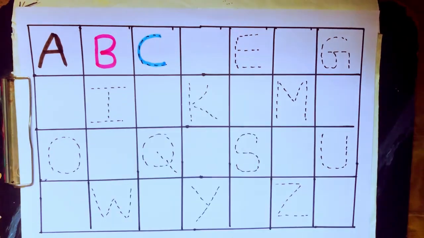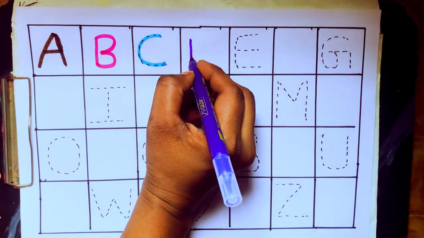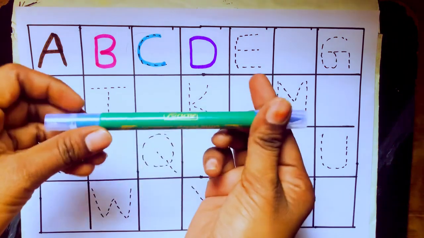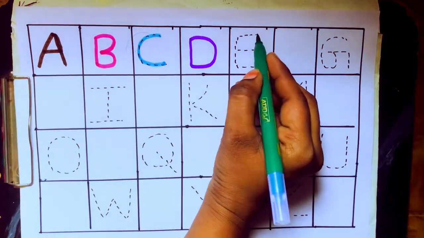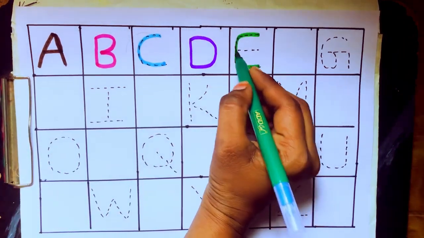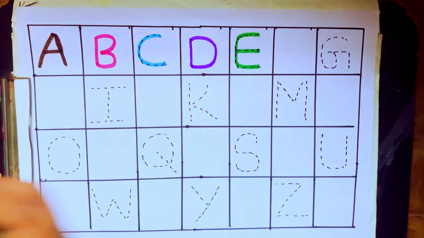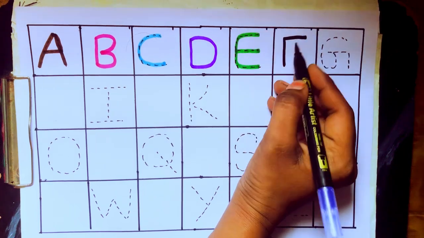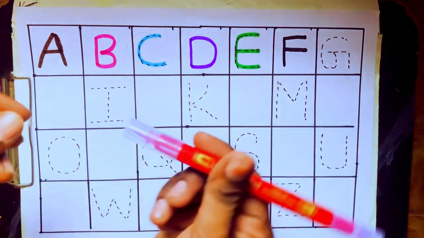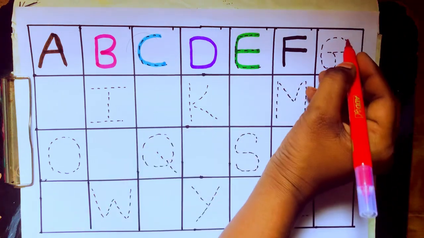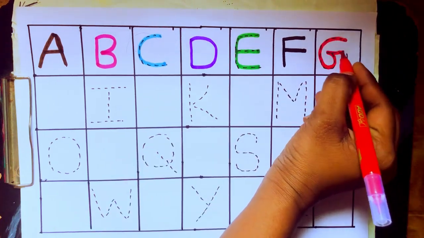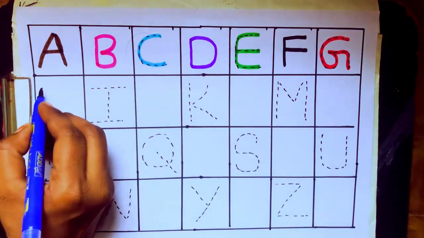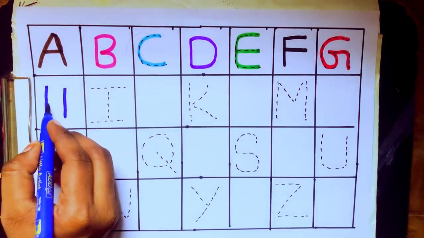Violet color, D for dog. Green color, E for elephant. Black color, F for fish. Red color, G for goat. Thick blue color, H for hat.